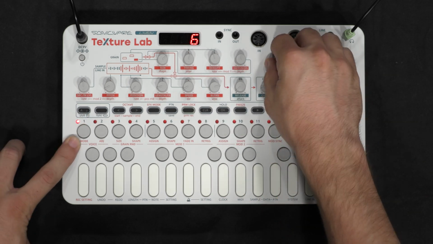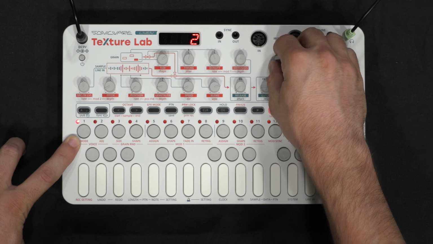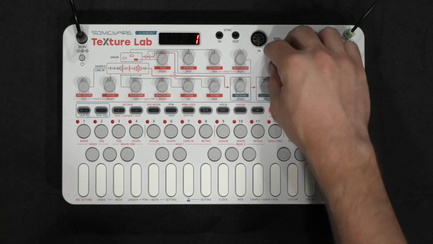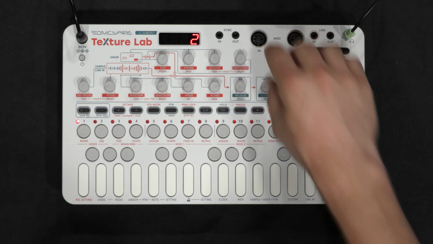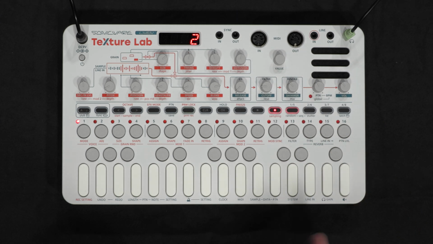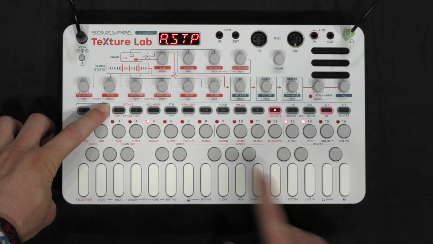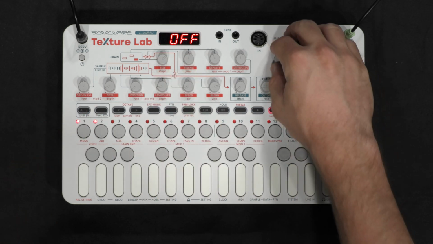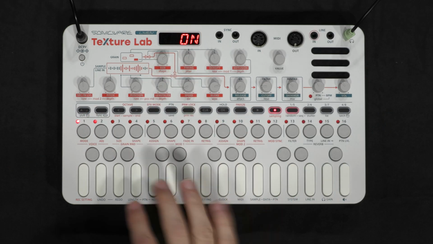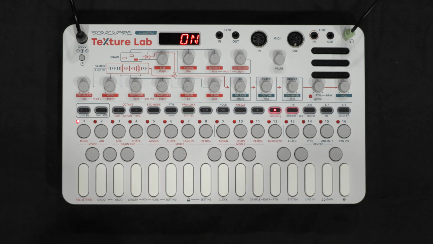When you select a step that already has a note in it, you will hear it continuously. So you will have to go to the next step manually. But if you want to go to the next step automatically, each time you input a note, you can activate the auto step function. It's in the system settings, so it's function and system until you see ASTP for auto step, and you can turn that on. This way, each time I input a note, it will go automatically to the next step.